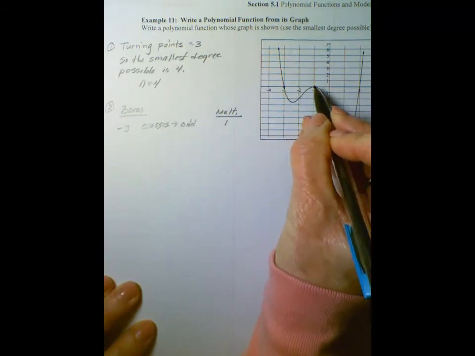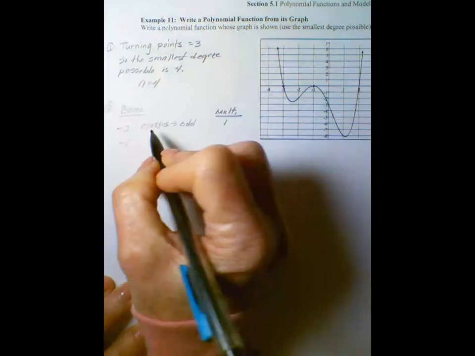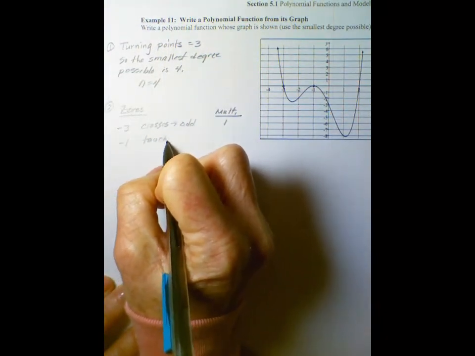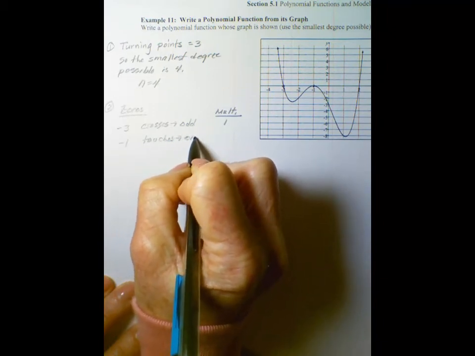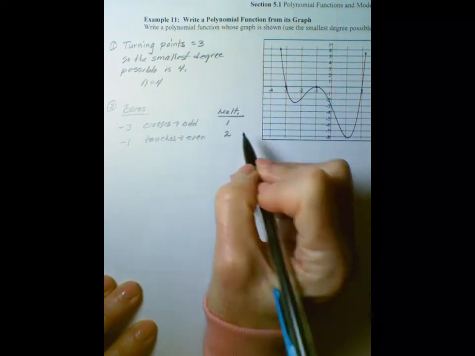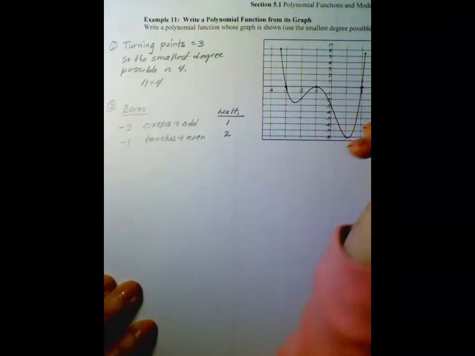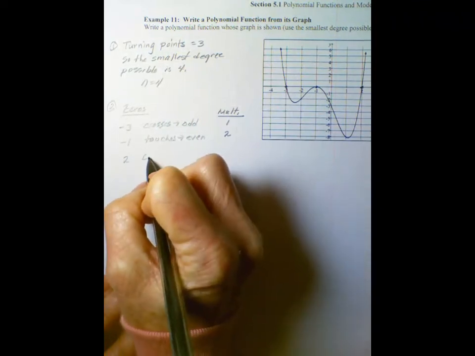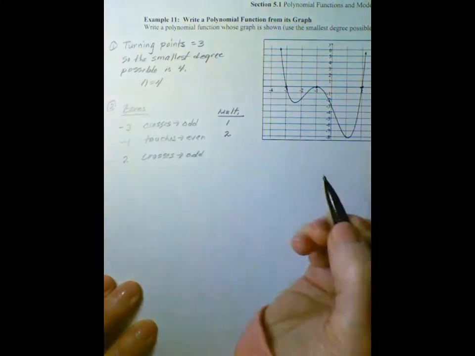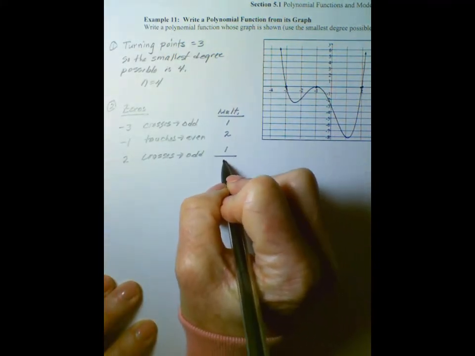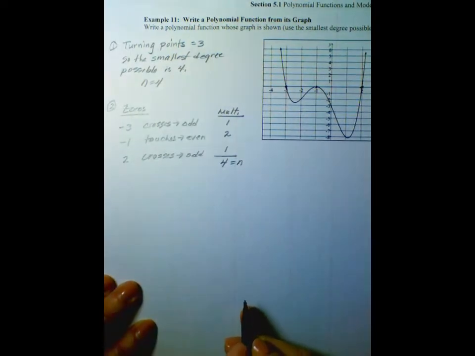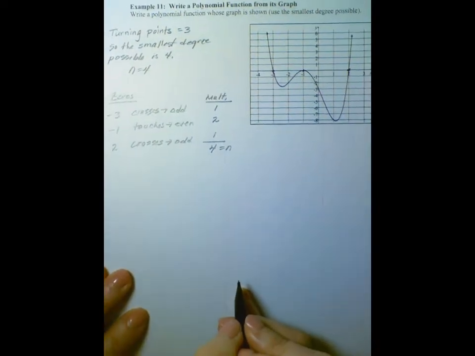Okay, the next one here, so that was -3. The next one we see is -1. What happens at -1? Well, the graph touches, which means the multiplicity must be even. Again, we want the smallest even, so we'll use 2. And then here at +2, again, the graph crosses the x-axis, so that means the multiplicity is odd, smallest odd is 1, and here is our sum of n equals 4. Okay, so we're working with the smallest degree possible.